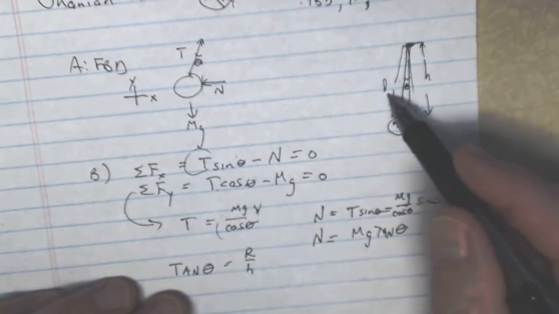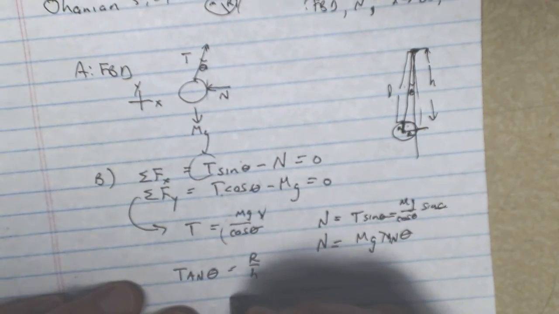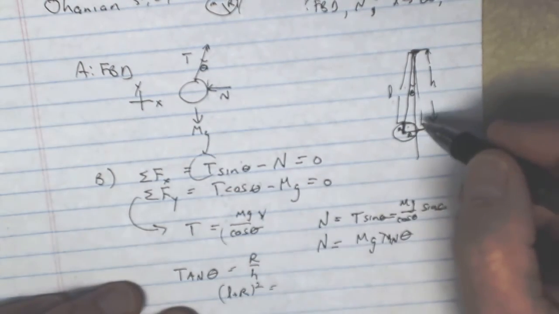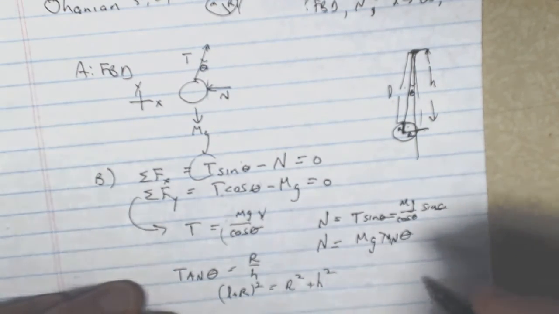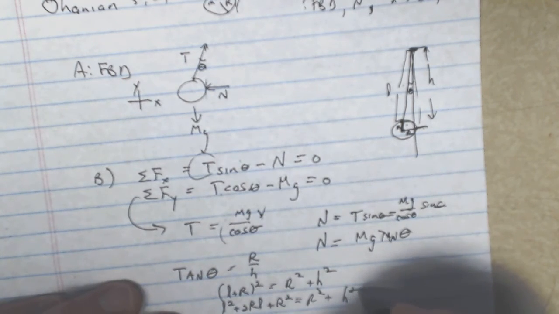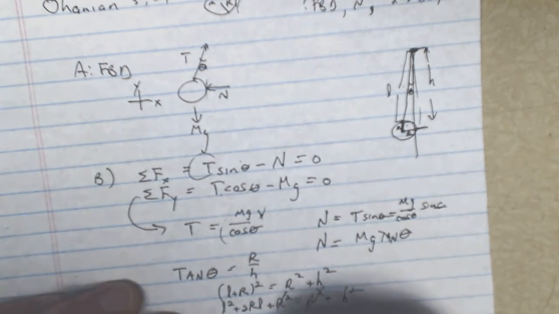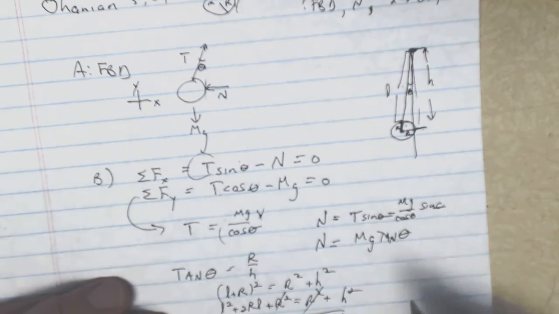I'm given L and R. From Pythagoras' theorem, we know that L plus R quantity squared, this hypotenuse, has to be equal to R squared plus h squared. So I can solve that for h. Let's multiply this out. That's L squared plus 2RL plus R squared equals R squared plus h squared. These R squareds cancel. And so I've got h equals the square root of L times L plus 2R. So I've got the h that's in this expression for tangent theta.